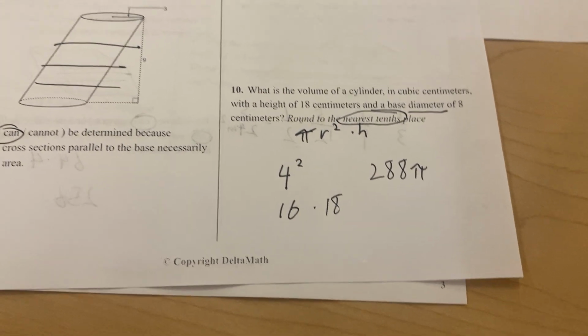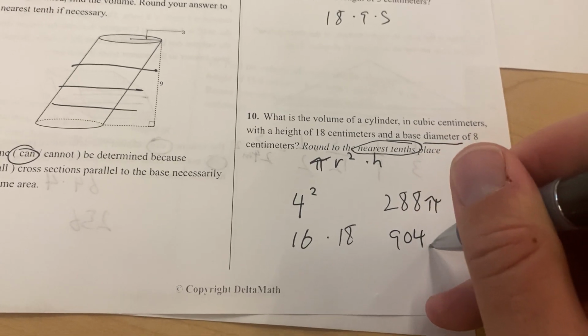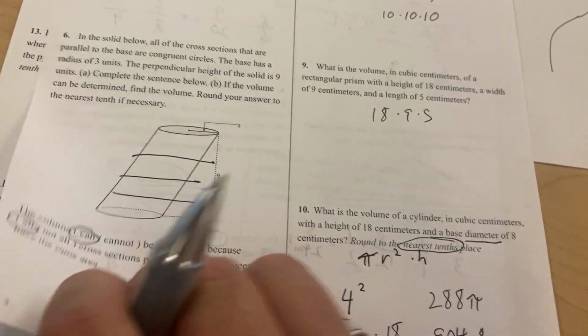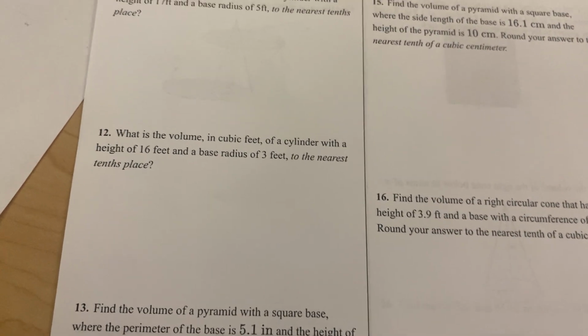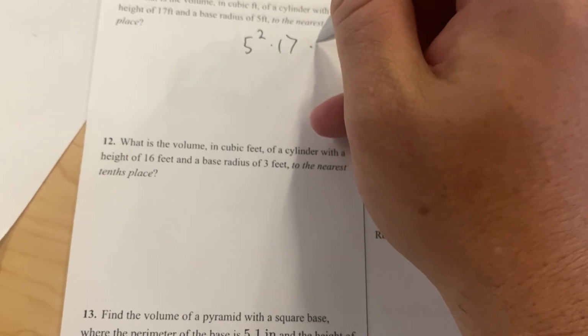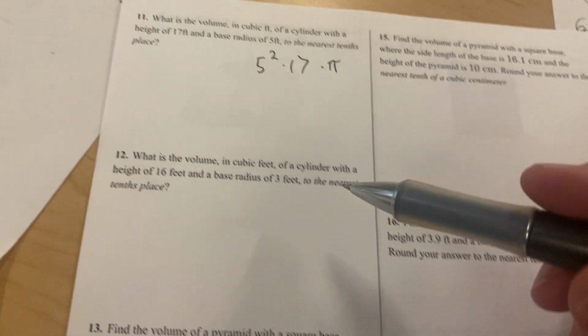So 904.778, it wants the 10th, so that's 904.8. Again, you're not going to have these exact questions. It's just kind of looking at how do you do this. Volume in cubic feet of a cylinder with a height of 17 and a base radius of 5. That's 5 squared times 17 times pi. Okay, pi r squared times the height.